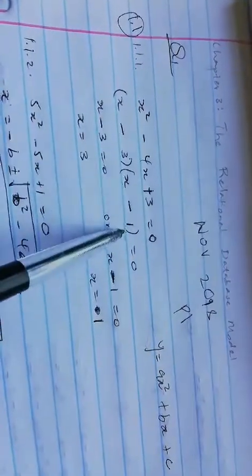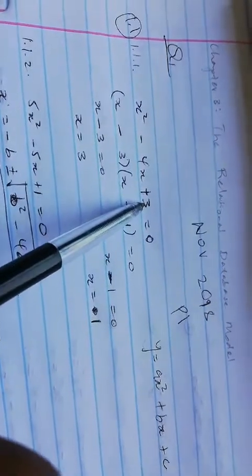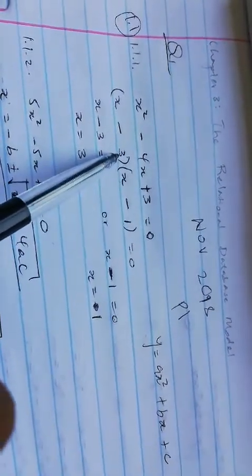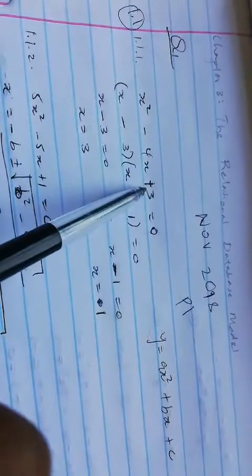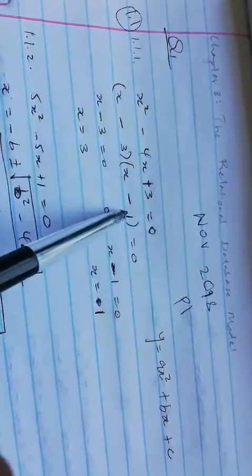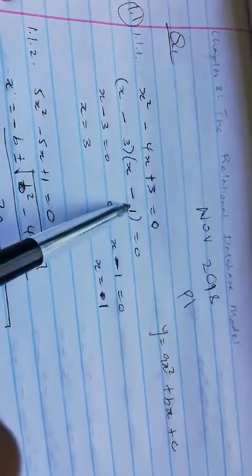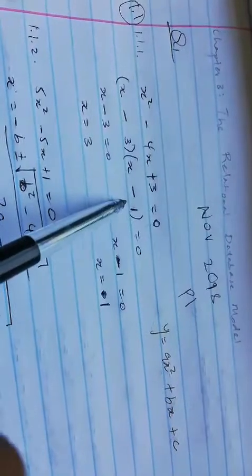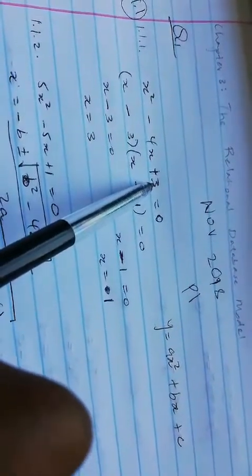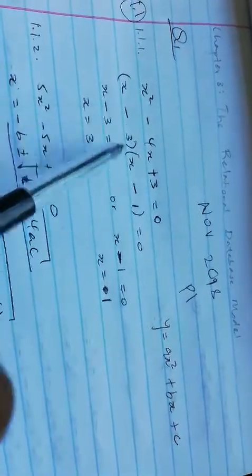And then to find the last terms in each bracket, we look at the last term here. What are the factors of 3, so that when you multiply them back, you get 3 again? The factors of 3 are 3 and 1. There are no others. So 3 multiplied by 1, you get 3. But now the issue is with the signs.